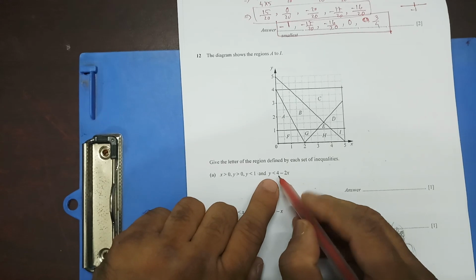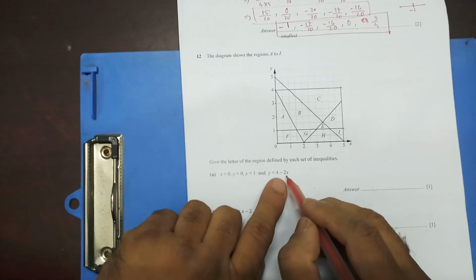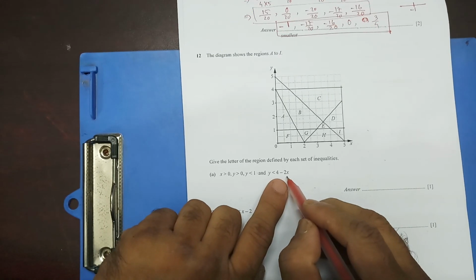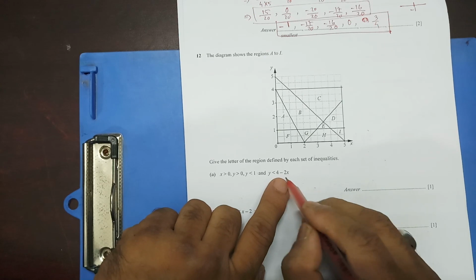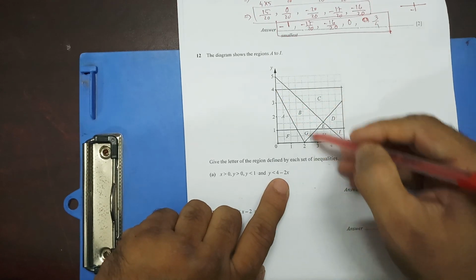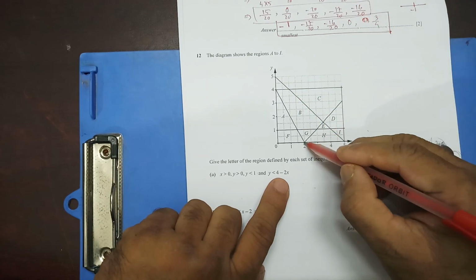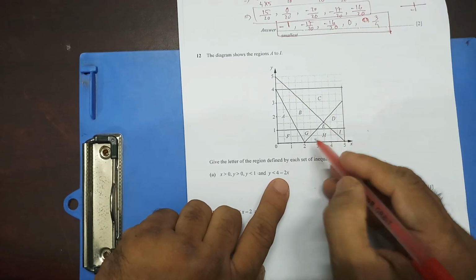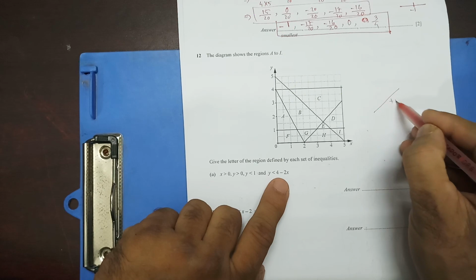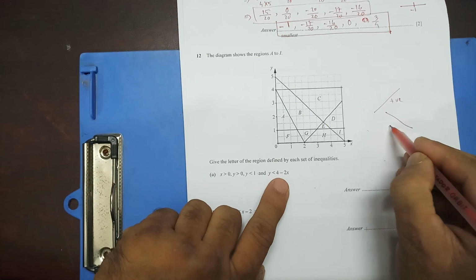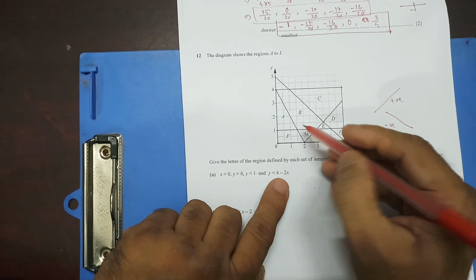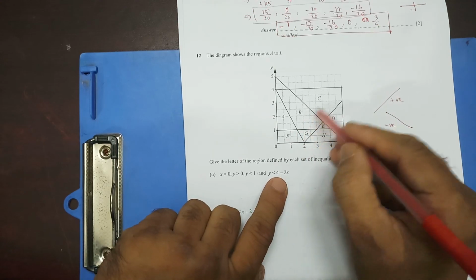Now this one, y is less than 4 minus 2x. This one has a negative gradient. So of these two lines, this has a negative gradient, this has a negative gradient, but this one has a positive gradient. It's going from left to right up, so it's a positive gradient. If it goes left to right down, that's going to be a negative gradient. Okay, that's easiest to remember. Now this line could be either one of them.